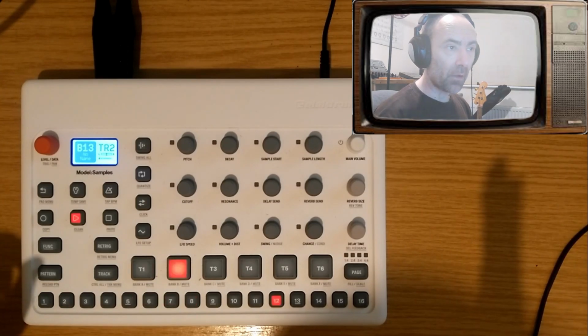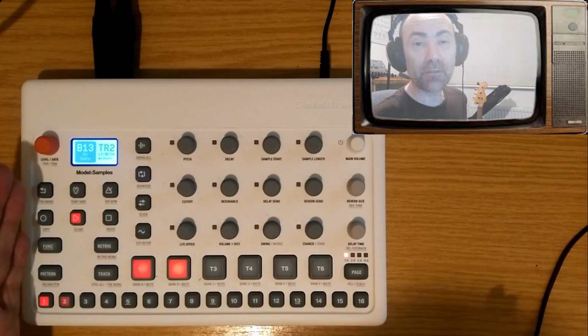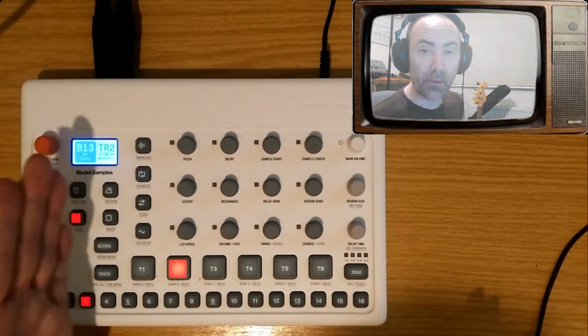Definite triplets going on there. A lot less painful than the circuit. You don't have to do half as much in the way of maths. You just have to remember where you are.